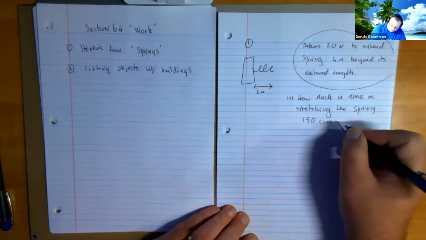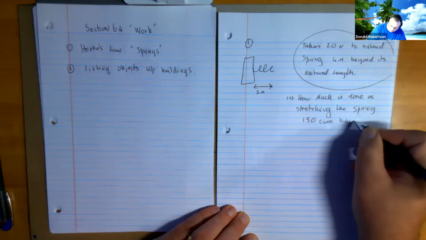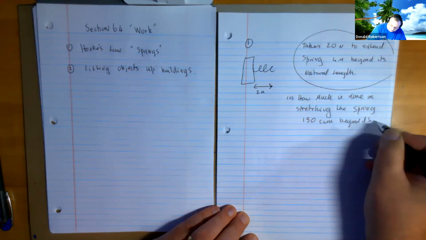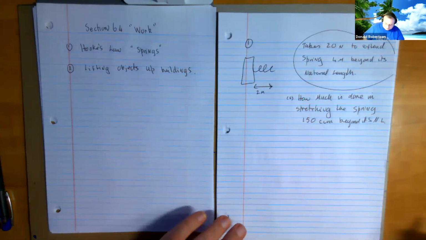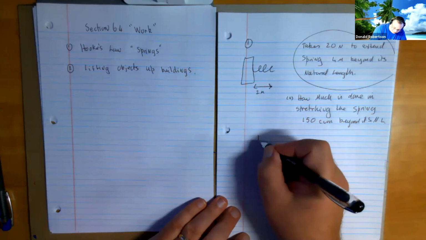150 centimeters beyond its natural length. So that's going to be my first question. Let's see how you set it up.